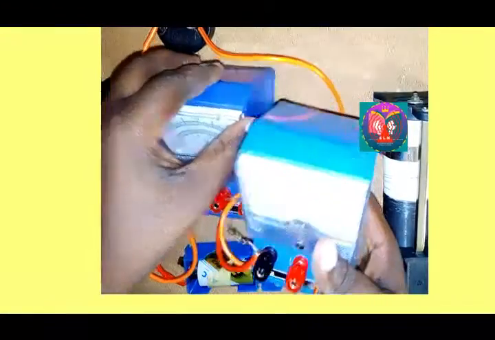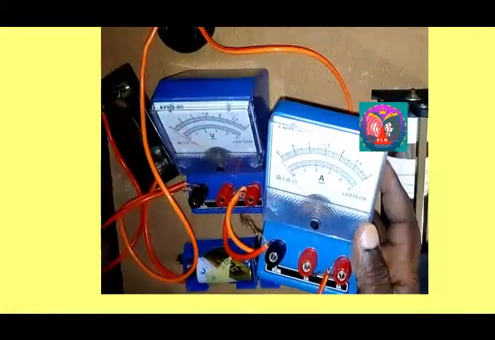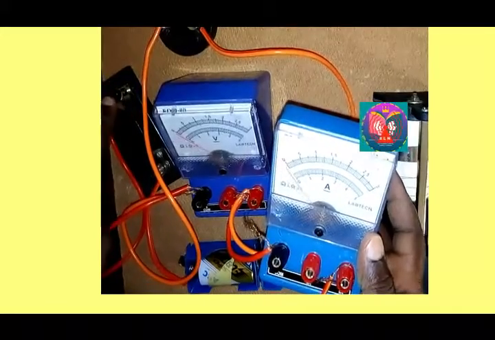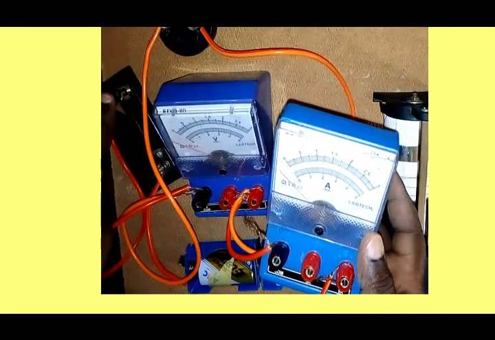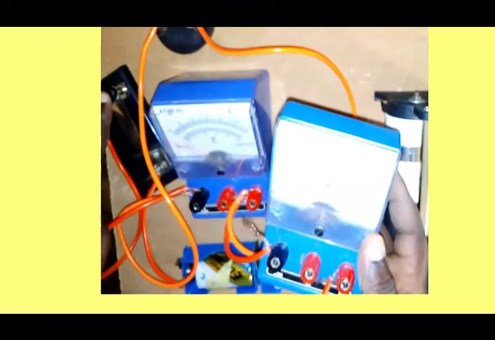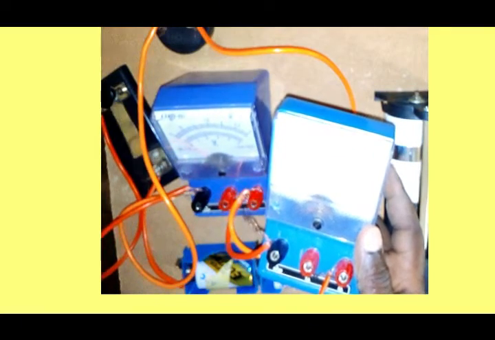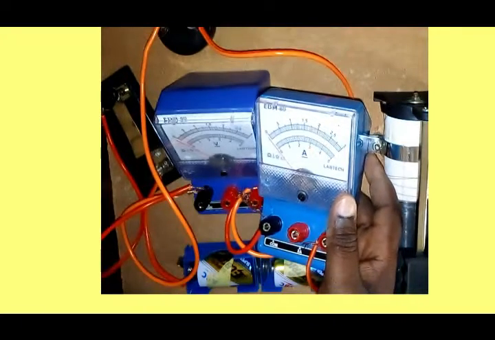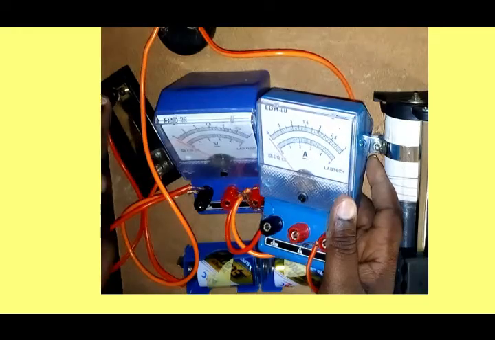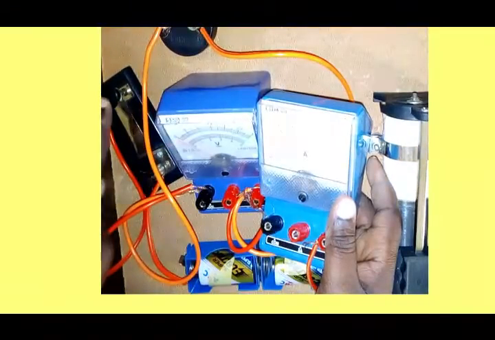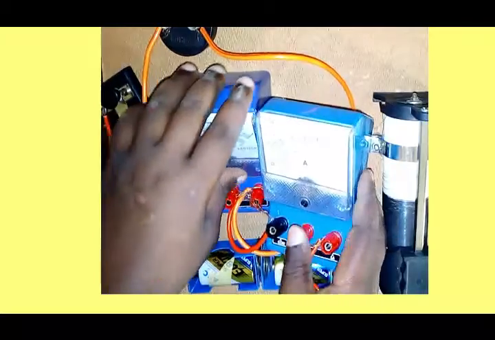Do you see? There is a loss of current. I think you see. There is a loss of current. That is how we have to connect.